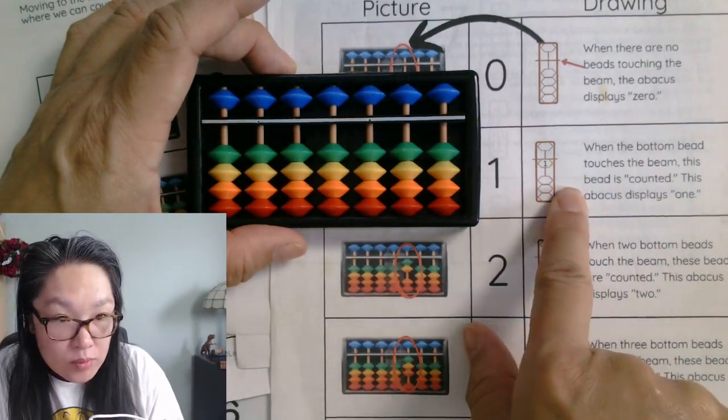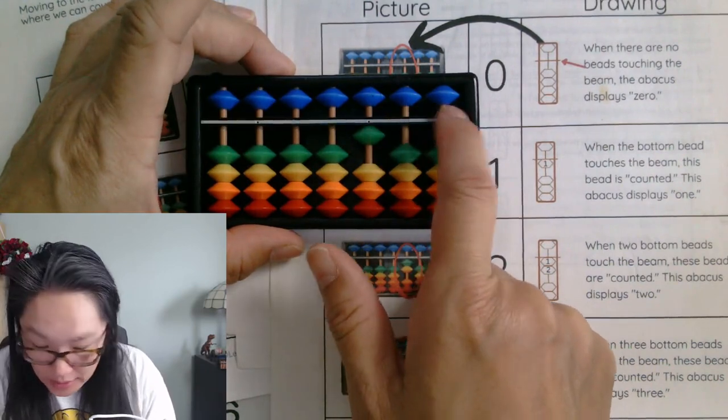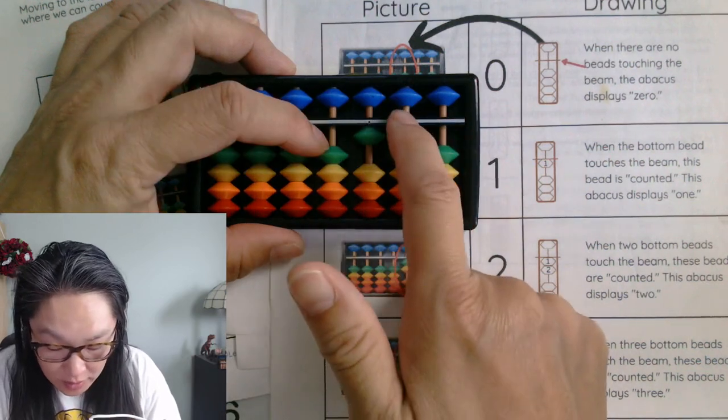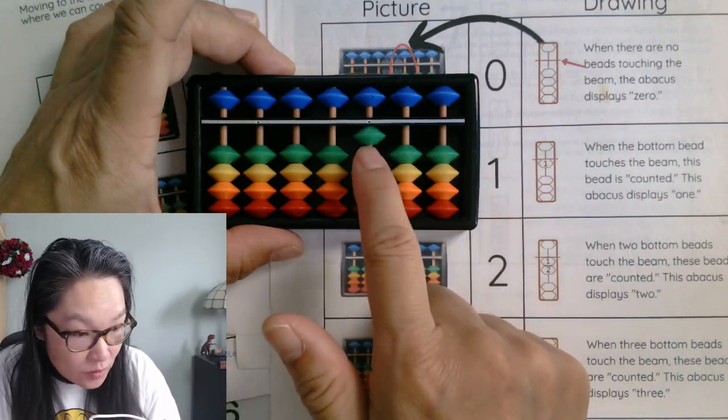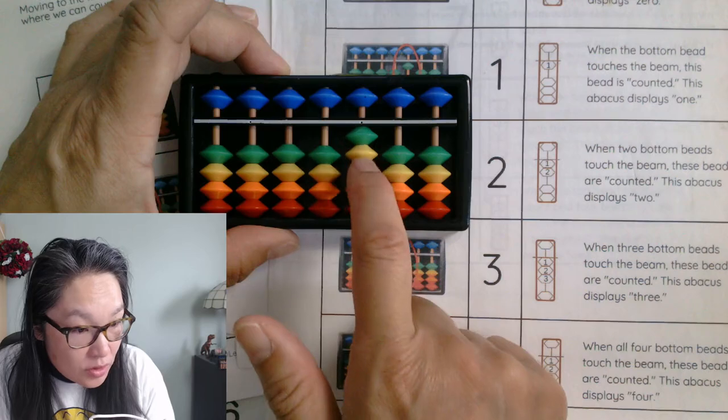So this is 1. We're going to do 1. The one bead that touches the horizontal bar is what's being counted. So this is 1. So when we count, we have 2. If you see, this is 2.